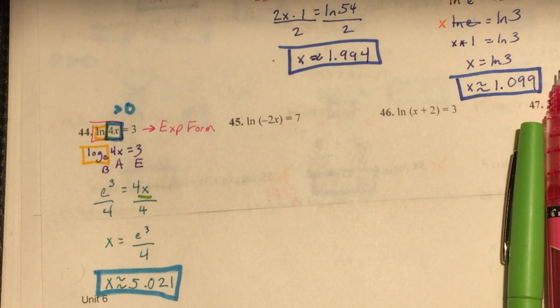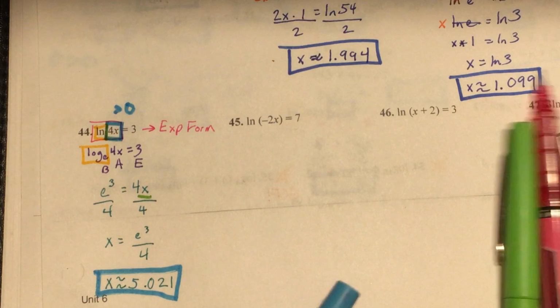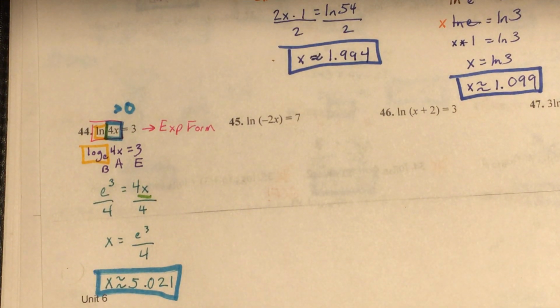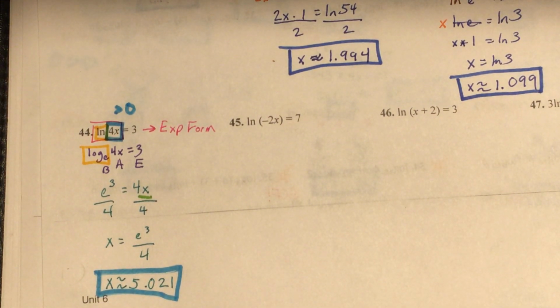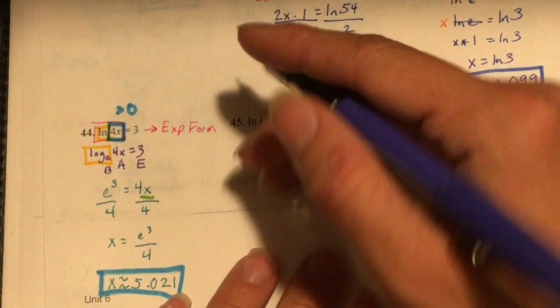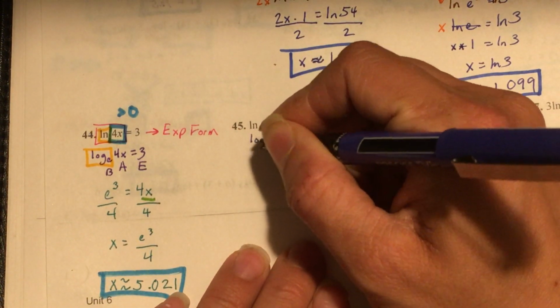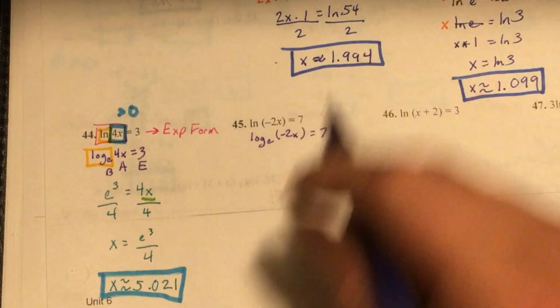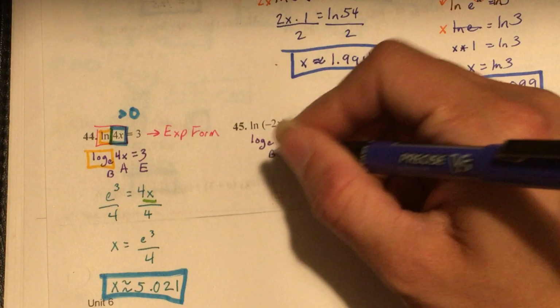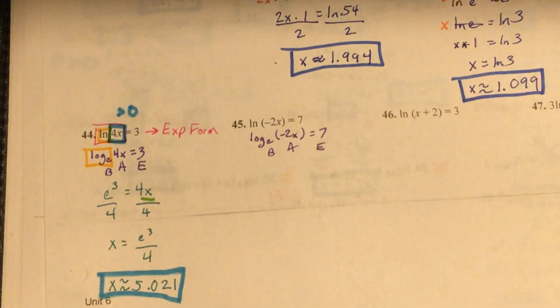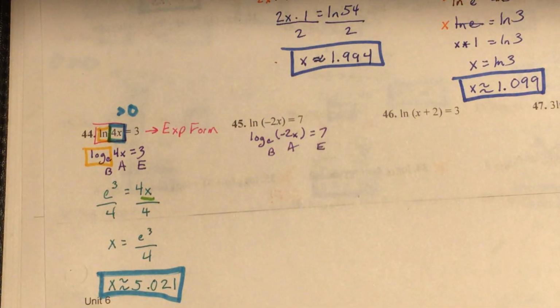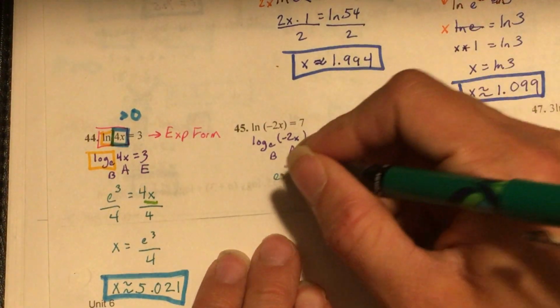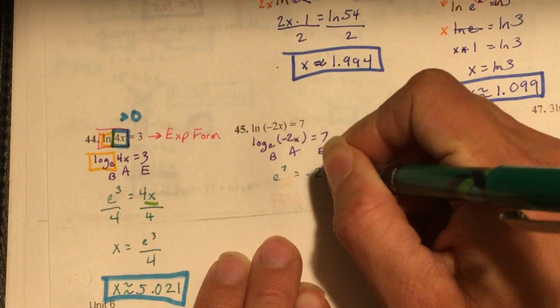So let's go ahead and take a look at number 45 next. And actually, why don't you go ahead and pause the video and try this one on your own. So again, we've got a single log equation, so we're going to want to put this in exponential form to solve. So log base e of negative 2x equals 7. So big animal ears. Our base is e. Our exponent is 7, and our answer is negative 2x.